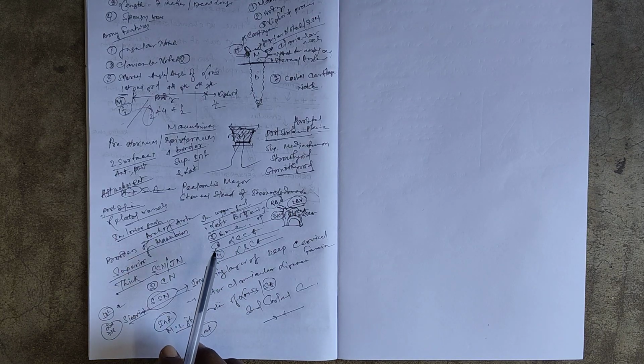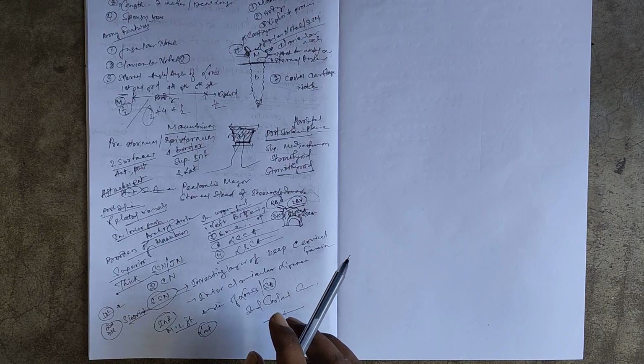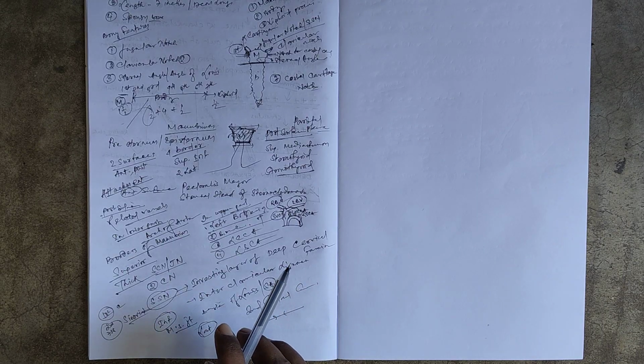Then the suprasternal notch gives some attachment. We have already discussed that it is giving attachment to the investing layer of deep cervical fascia and the interclavicular ligament. In the inferior border, it forms the manubriosternal joint, and this joint forms a little angulation called the angle of Lewis or sternal angle. Then this angle gives articulation on either side with the second costal cartilage.